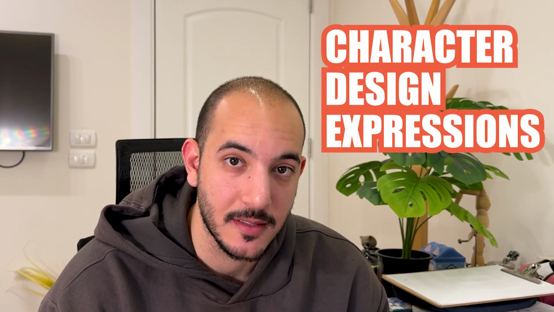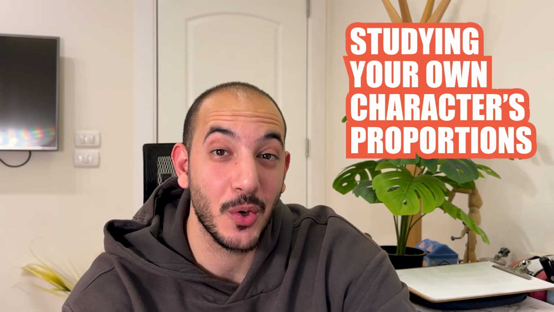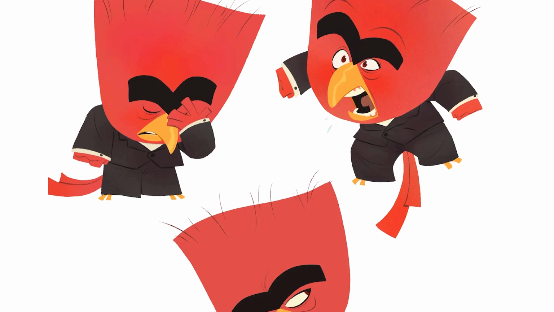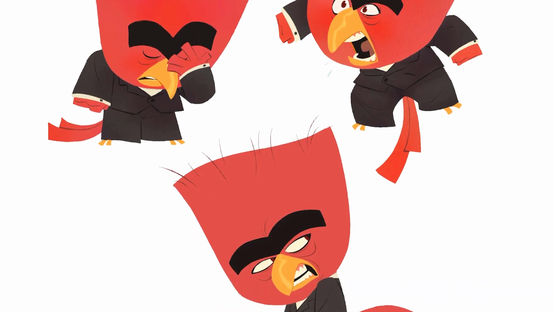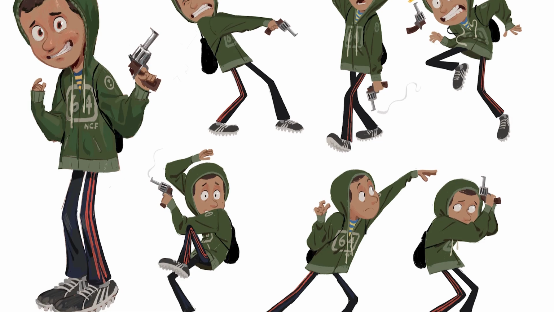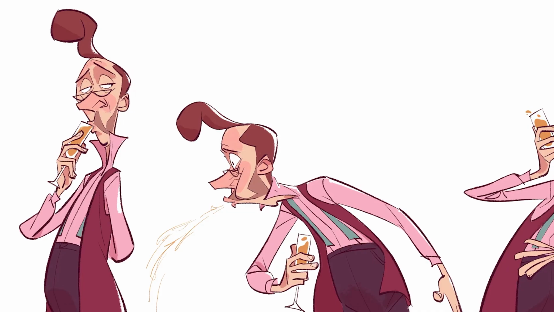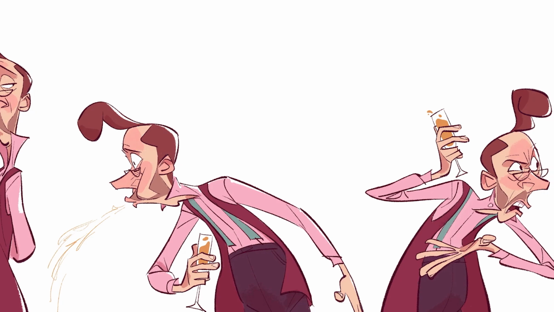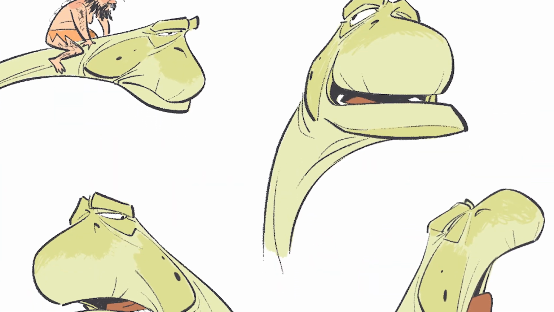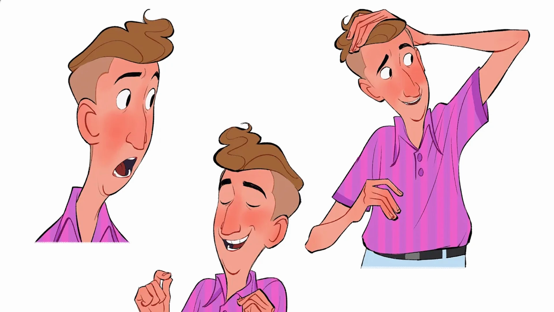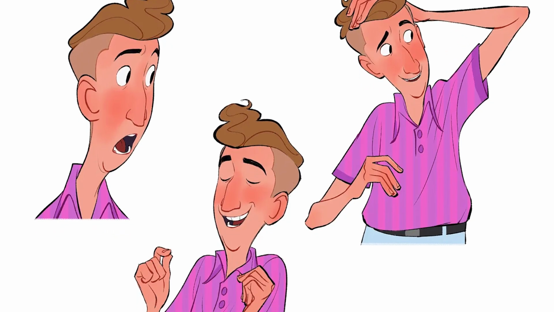Tip number 1, studying your own character's proportions. What I mean by studying your own character's proportions is a lot of people skip that part, especially beginner artists and character designers. You might think that because you're the one who did the design, you're always going to be able to maintain the proportions in the expression sheets and the posing and all that, which is not necessarily true. Remember, in almost every case, you only drew the character once, maybe twice, but that doesn't mean that you know the character by heart.